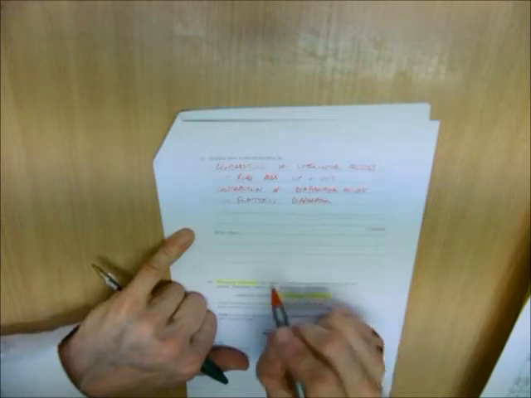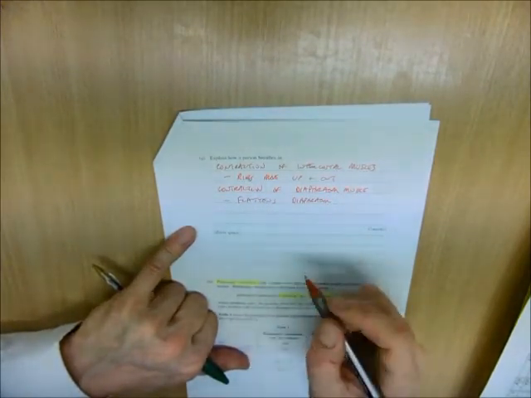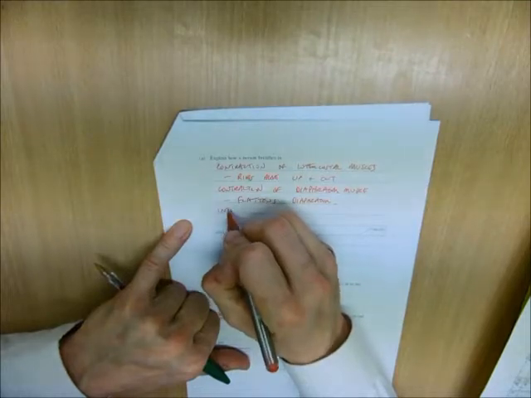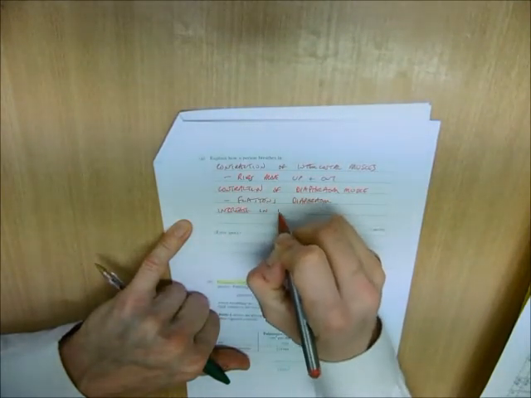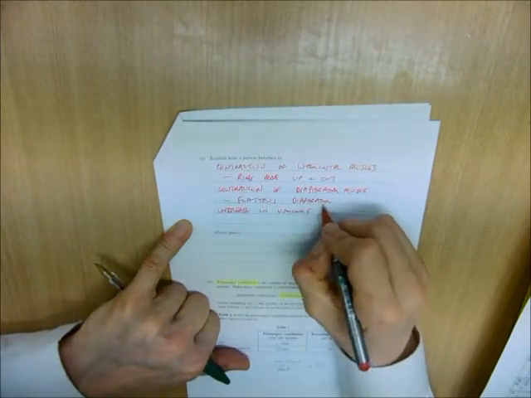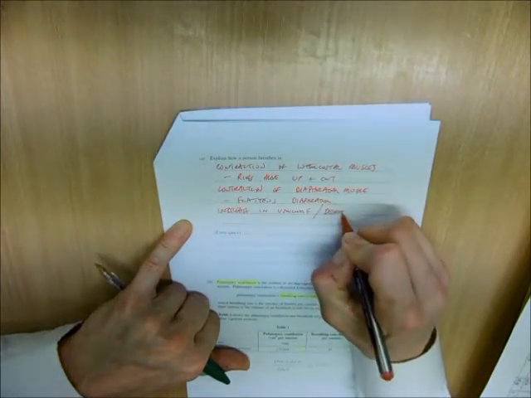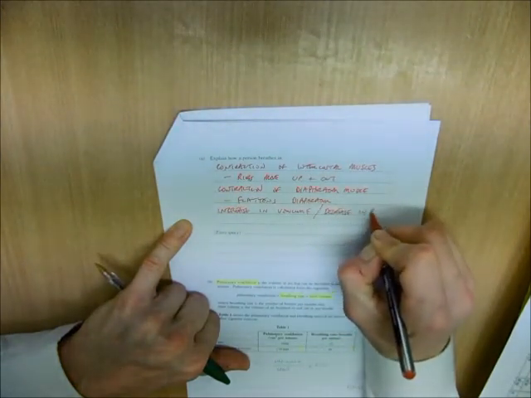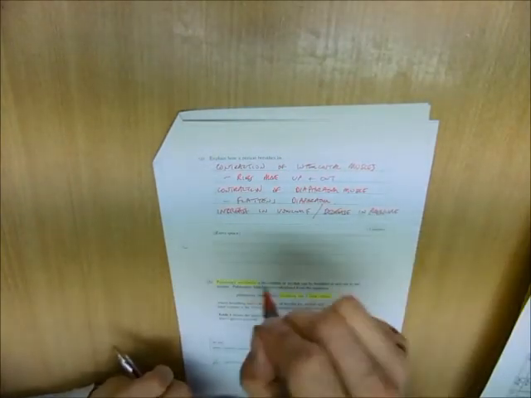So that's our second mark. And now we just need to say, well, how does the breath actually go in? Well, we've got an increase in volume, and the other side of that coin is a decrease in pressure. And so air will go in.